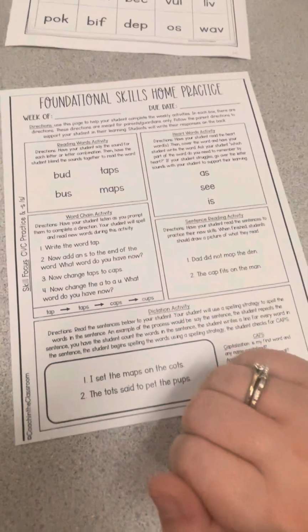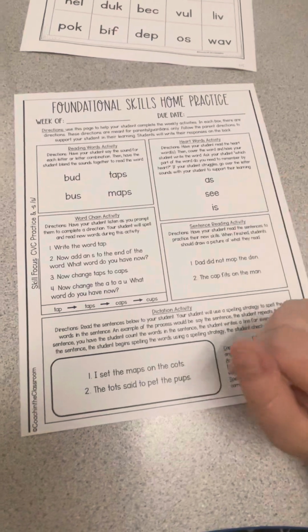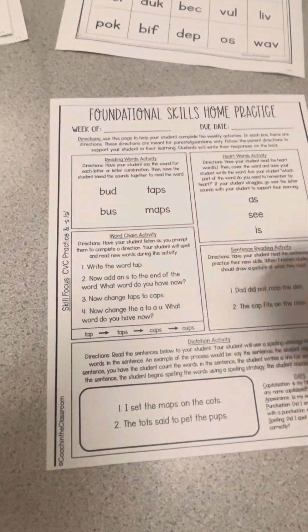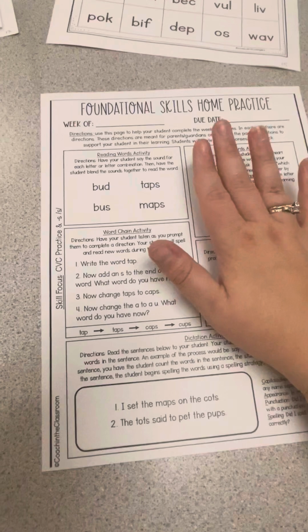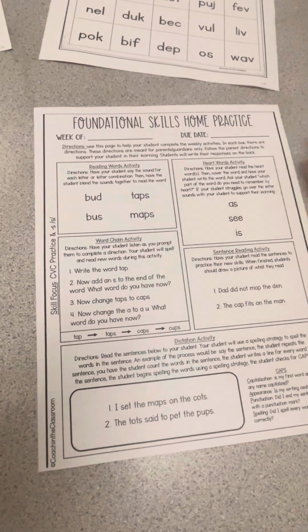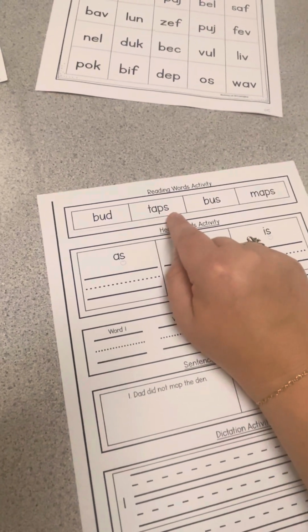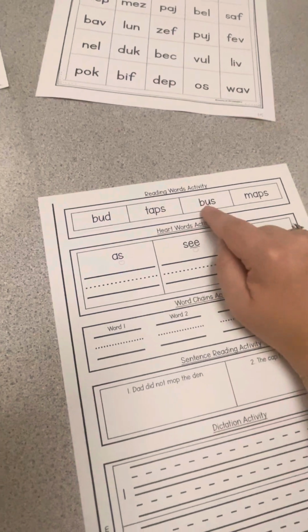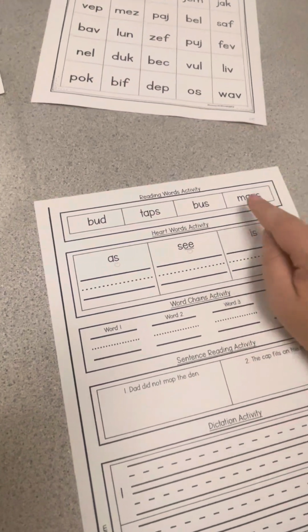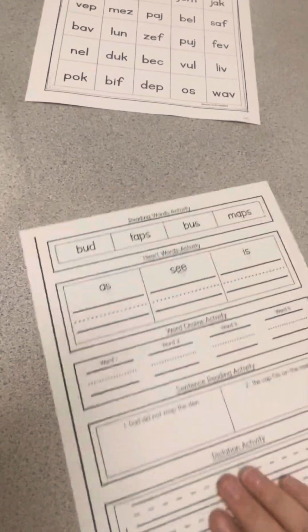So I'm just gonna kind of go through this and show you what it's gonna sound like and look like for the kids. So you'll start right here. It says reading words activity, and it literally tells you what to do. I want you to have the students sound out each letter of the word, and then just blend the word. So for them, they're going to see this, and they're going to go b-ud, bud, t-aps, taps, b-us, bus, m-aps, maps. So that's what they'll do for that.